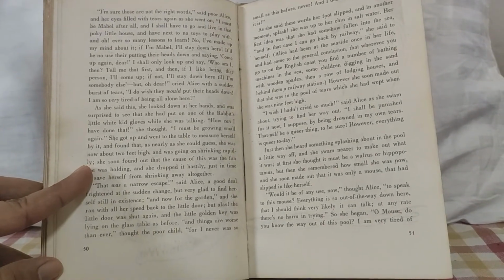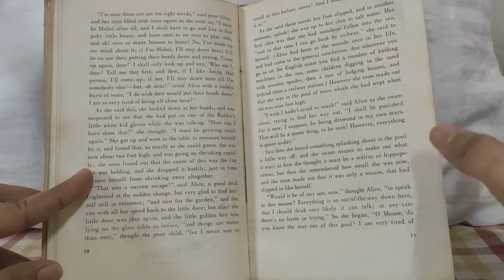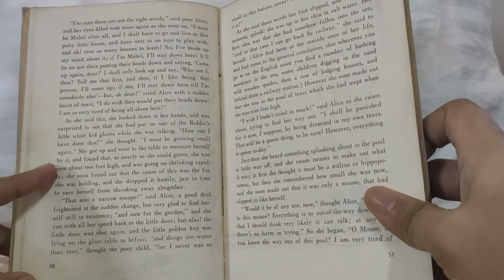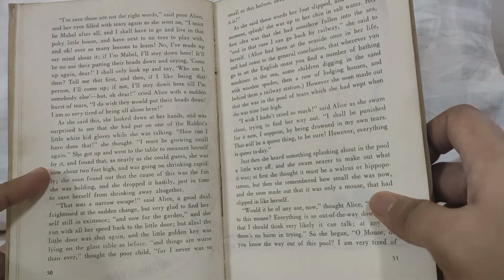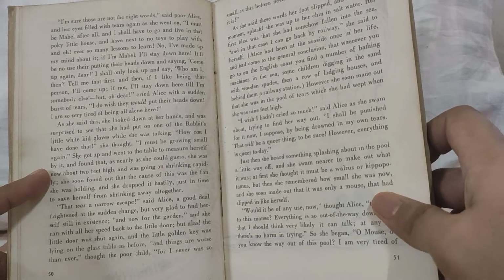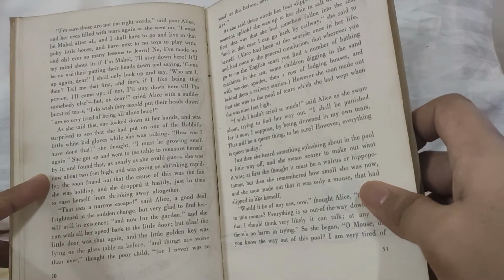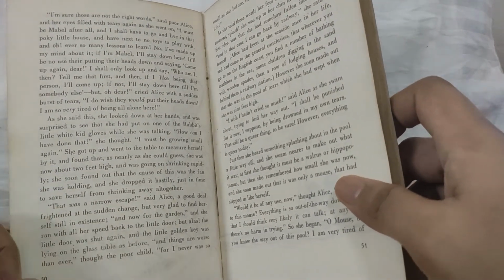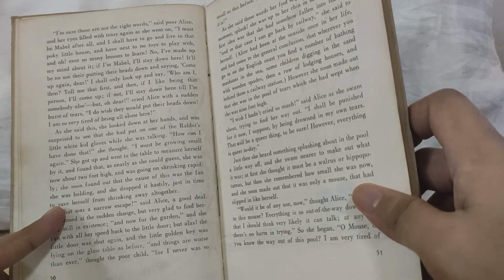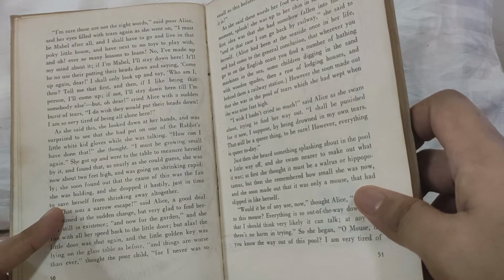"I'm sure those are not the right words," said poor Alice, and her eyes filled with tears as she went on. "I must be Mabel after all, and I shall have to go and live in that poky little house and have next to no toys to play with. And oh, ever so many lessons to learn. No, I've made up my mind about it. If I'm Mabel, I'll stay down here."